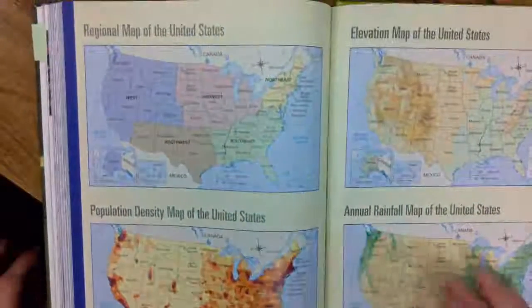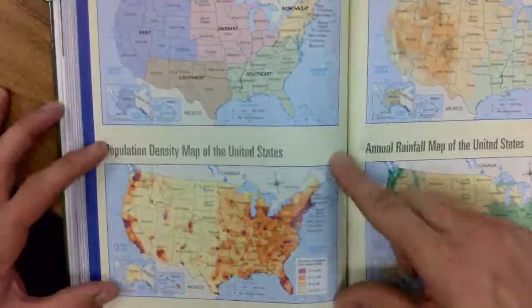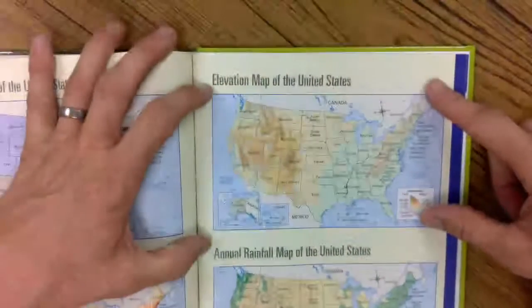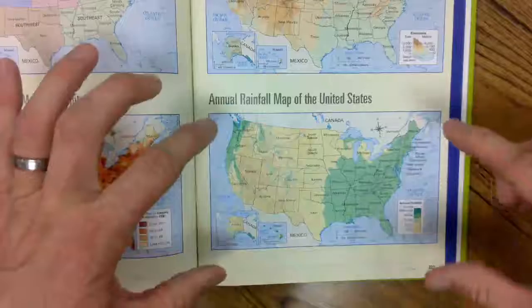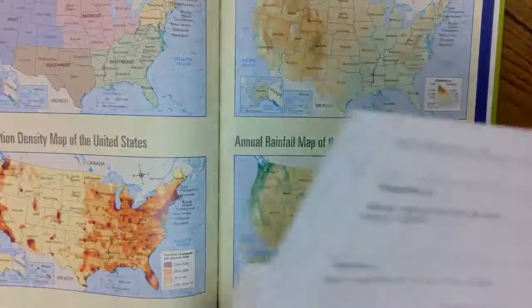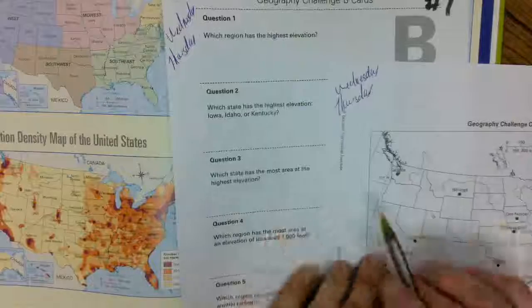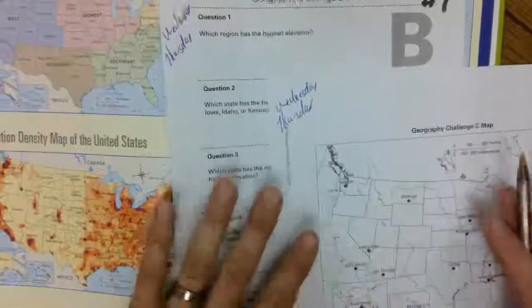We got 3 maps that we need for today. Down at the bottom is the population. At the top is the elevation map and the annual rainfall. In the next 2 days, we'll have questions on those. In your Wednesday packet, you should have these 2 maps. We're going to answer the maps in 2 places, 1 right on our sheet and 2 on the map.